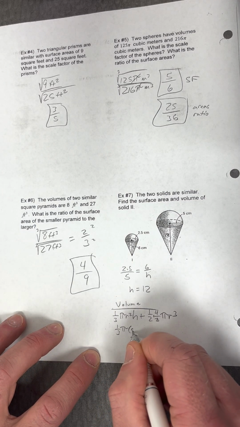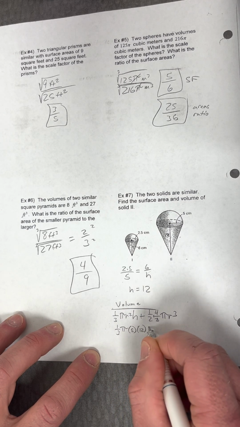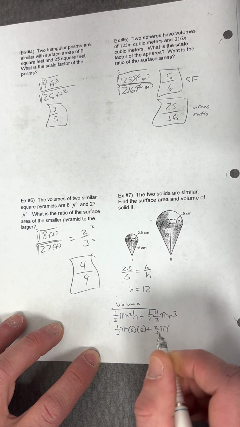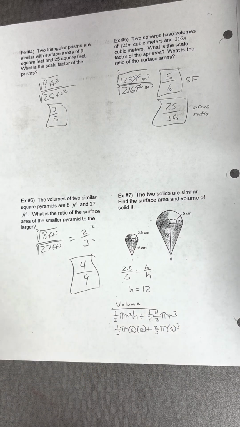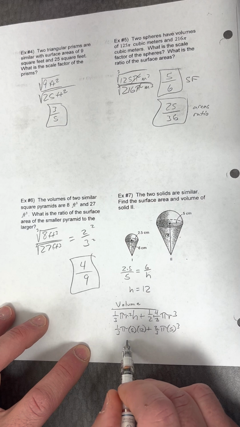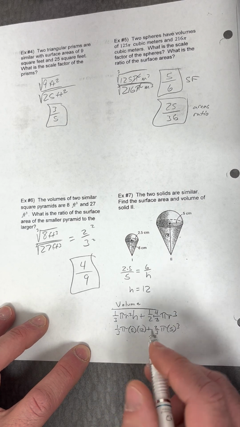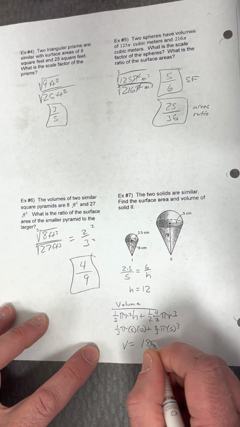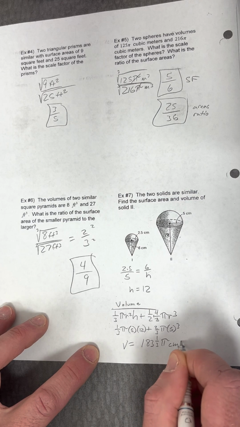Radius of 5, height of 12. Simplify that to make it 2/3, radius of 5. And from there, we'll get 83 and 1/3 pi and 100 pi, combine them, and we'll get a volume of 183 and 1/3 pi centimeters cubed.